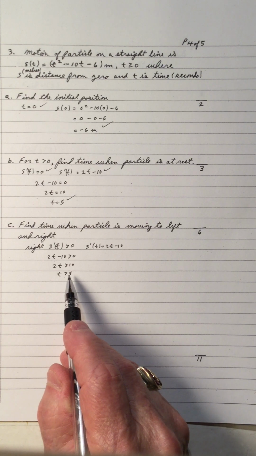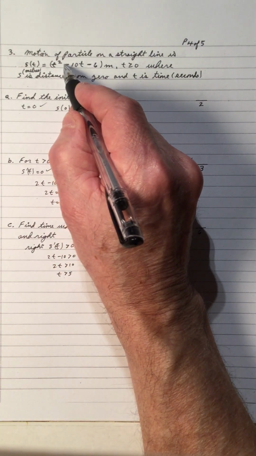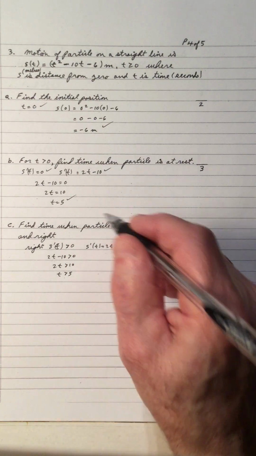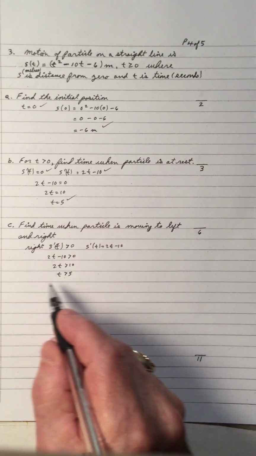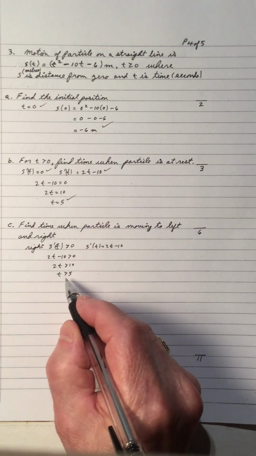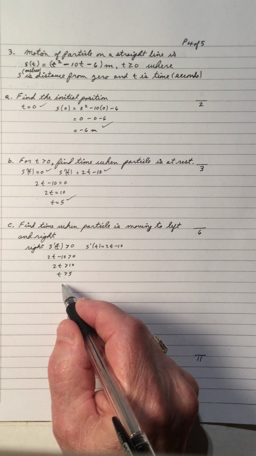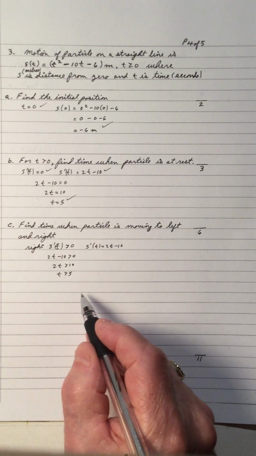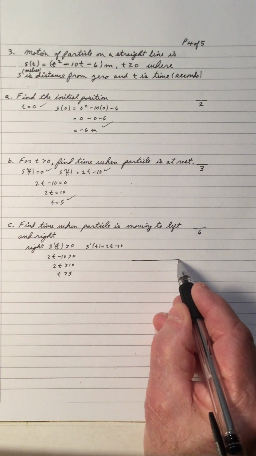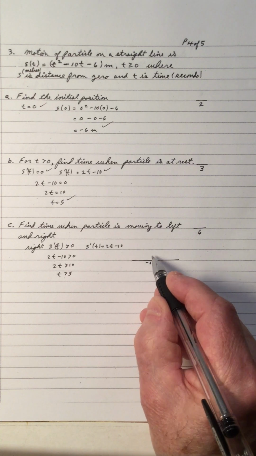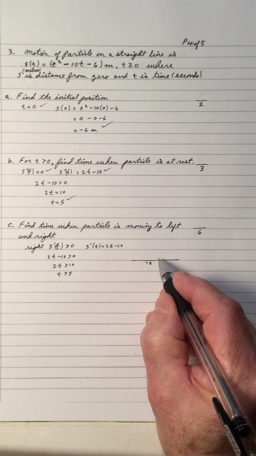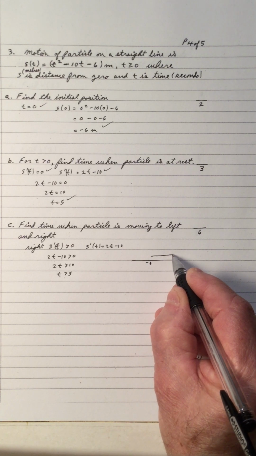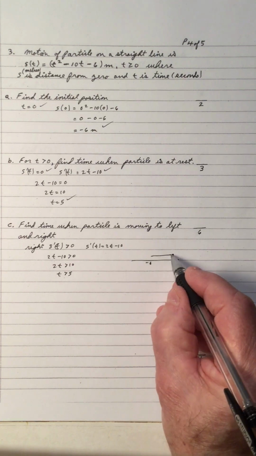But we also have to consider this, because it's on a line, so the object is going to keep on moving forever. It's not the same as when the parabola position curve keeps on. If you're on a line and it starts off at negative 6 and it goes to the right after 5 seconds, it keeps on going to the right, and that happens forever and ever and ever.